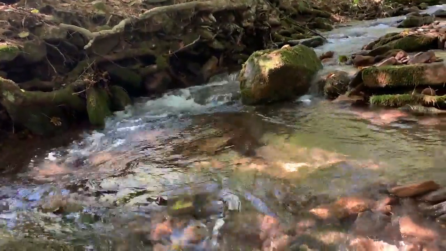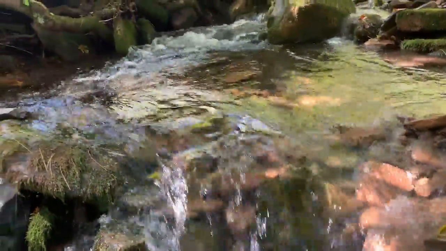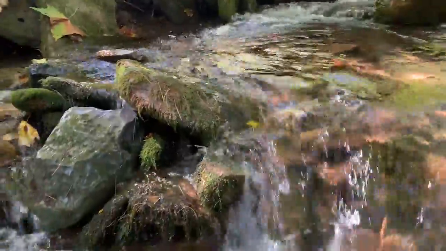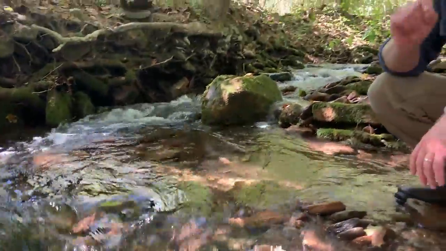So if you look at the natural stream habitat that we have here, you'll notice that there's a lot of different sizes to the substrate right around us right now. You'll see some bigger boulders, some big cobble. You'll also see some smaller stuff. The smaller stuff is really, really important.